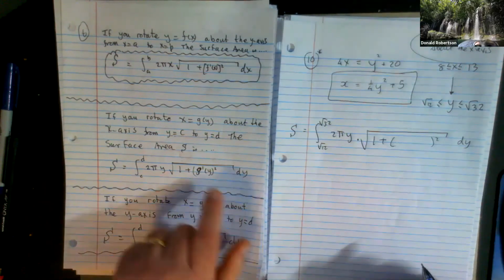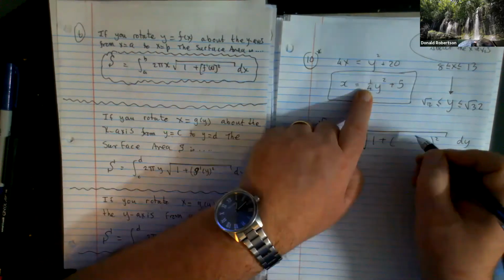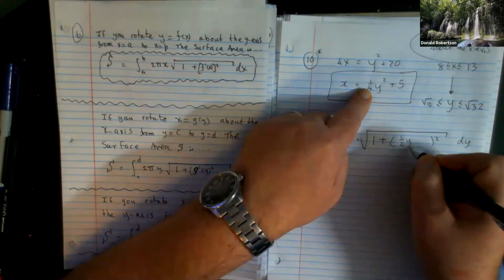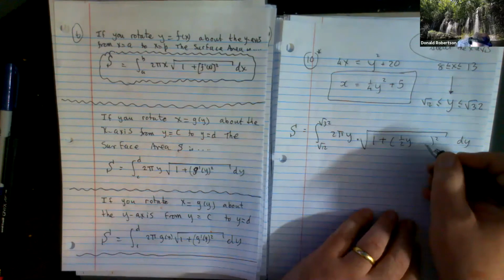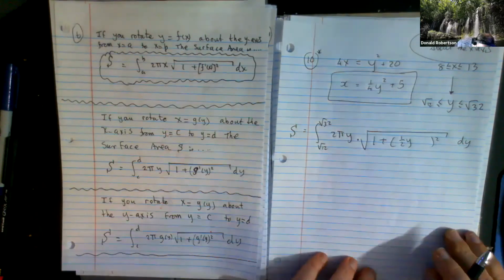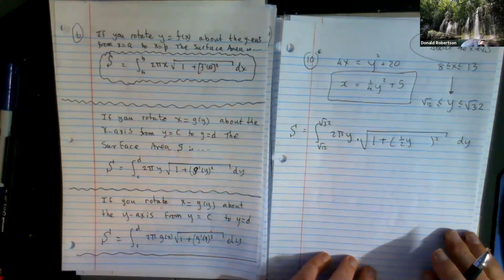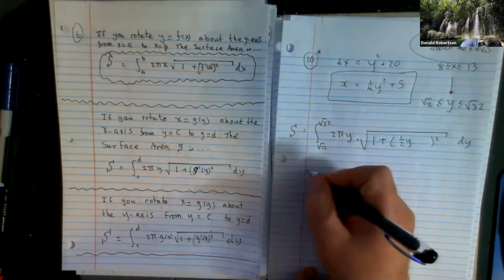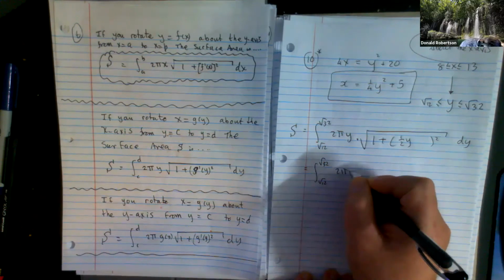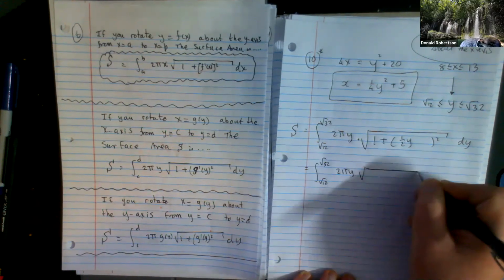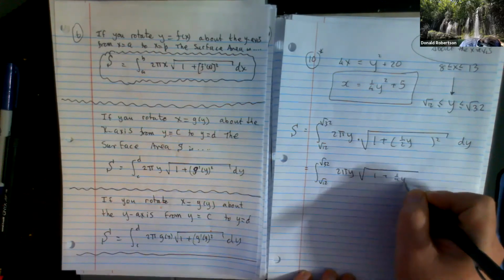If you differentiate this guy, you get 1/2 y. That was kind of easy. I was expecting more. So from here to here, 2 pi y, the square root of 1 plus 1/4 y squared dy.